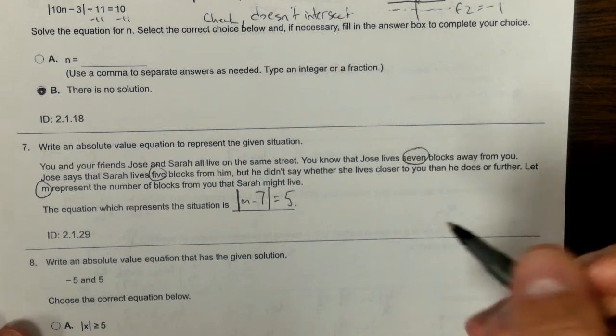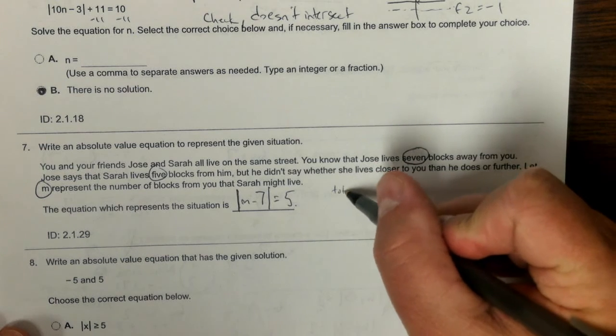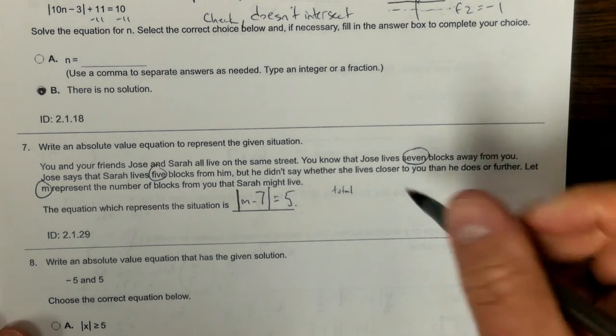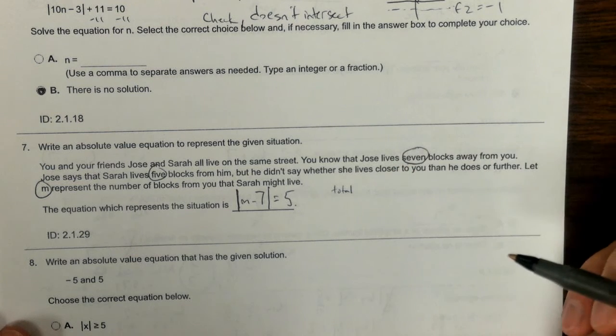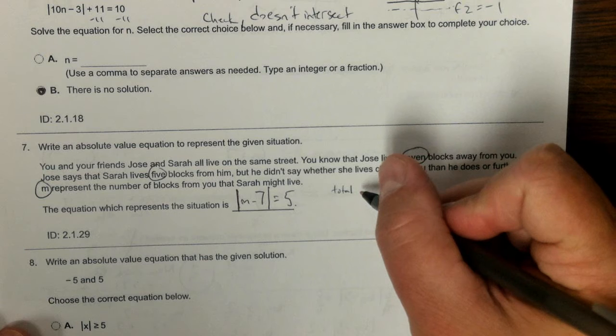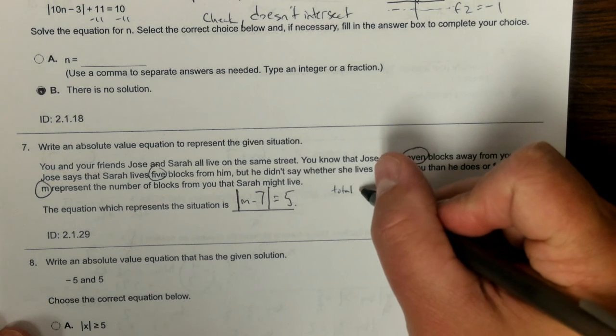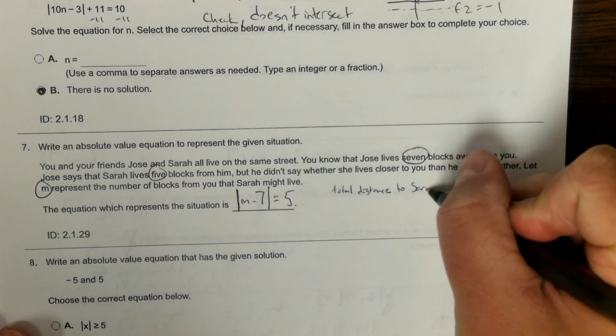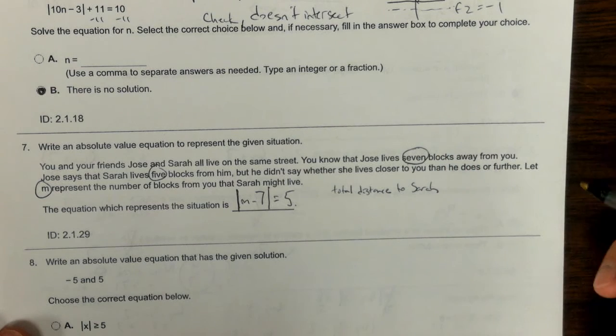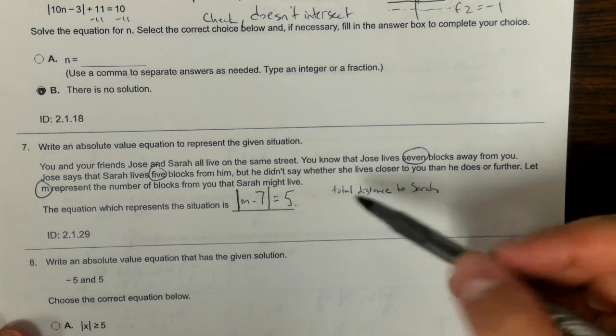So it's basically your total distance to Sarah is 5 each way.